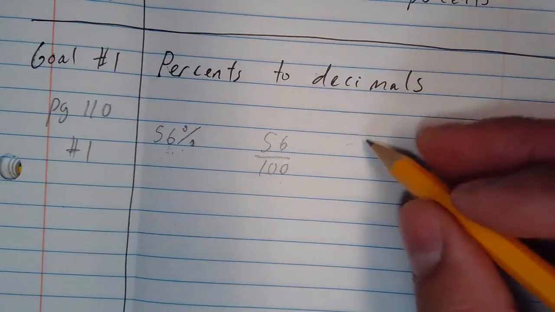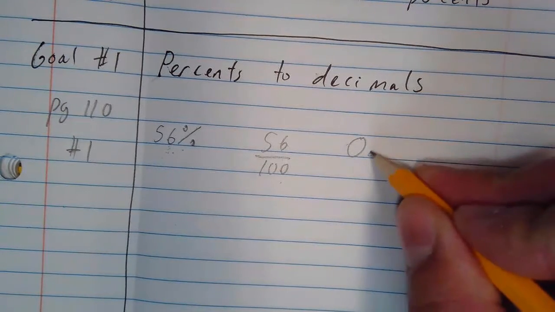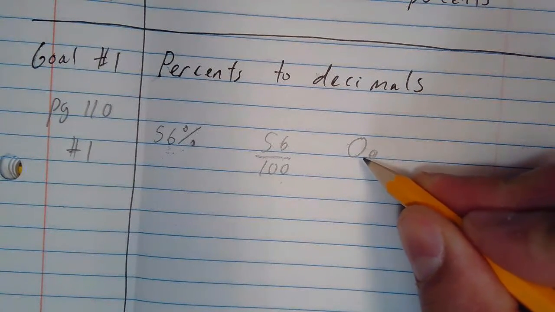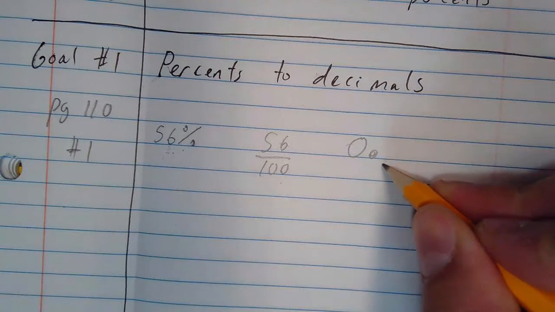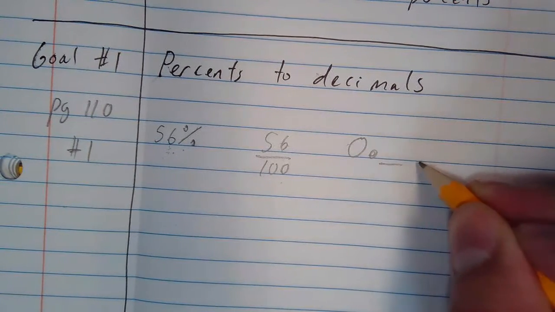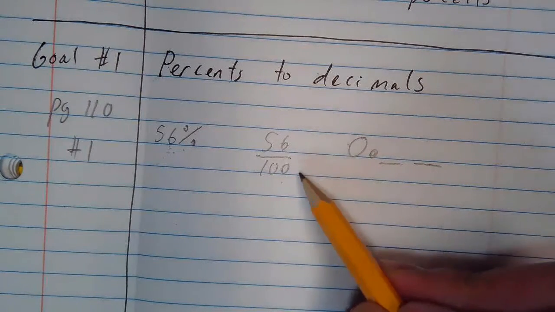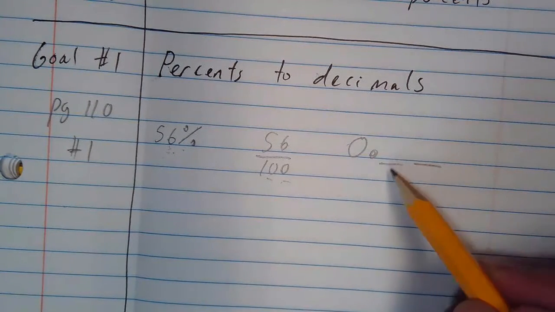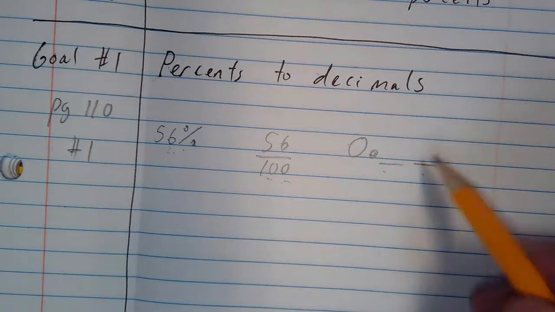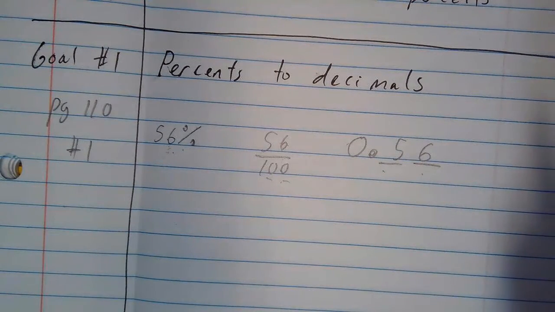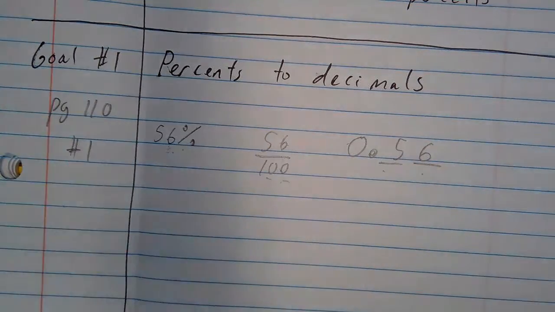But anyways, I bring it up because you're going to have to use a 0 to tell me that there's nothing there. It's a placeholder saying that you don't have a whole number. So 0 and, now how many place values are you going to have? In case you forgot, what I do is I count the zeros. 1, 2. So tenths, hundredths. 1, 2. So 56 hundredths. And that's it. That really is it. But unfortunately, it won't always be that easy.